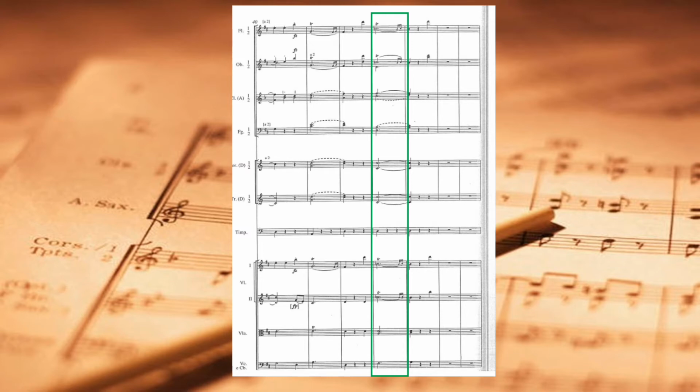And immediately, what do we have here but C naturals? So the key signature has obviously not changed. There's not been a double bar with a change of key signature, but the fact that we can see C naturals quite significantly through this bar would suggest that we're not in D major. It's not going to be as straightforward as that. We're going to have to look at some other things to confirm where we are, but that's pointing us in a new direction.